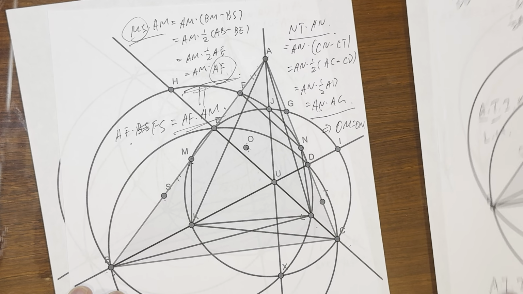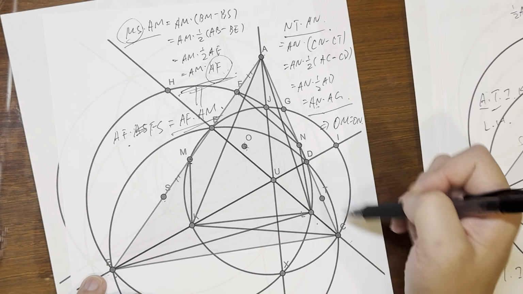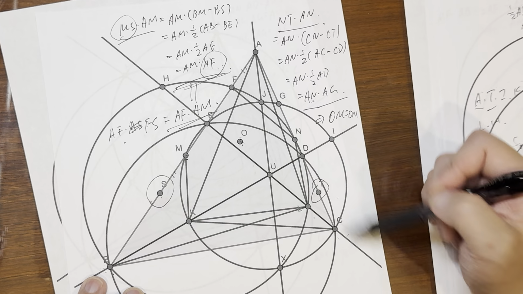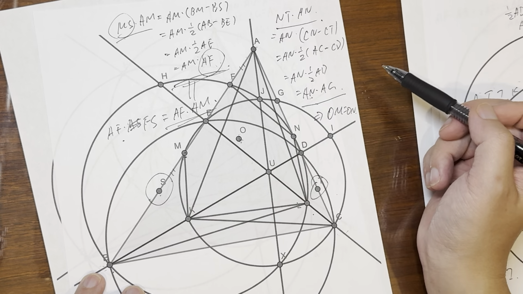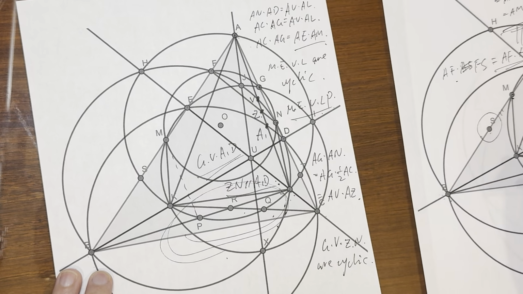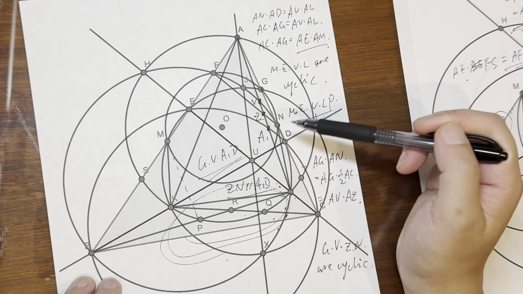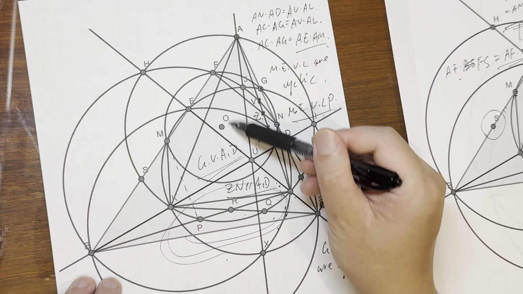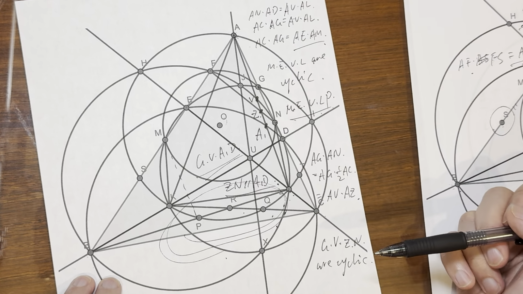Then we can directly calculate, because we know that these are the midpoints of BE and CD, so we can easily calculate the power of M to the circle O and the power of N to the circle O to prove that they're equal. That's the problem. Then we can expand it to say that the circle MNGF and the circle AKL share the same center, and there are some other properties we can prove.